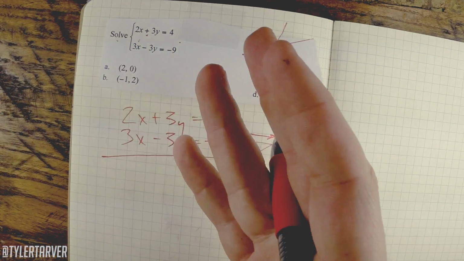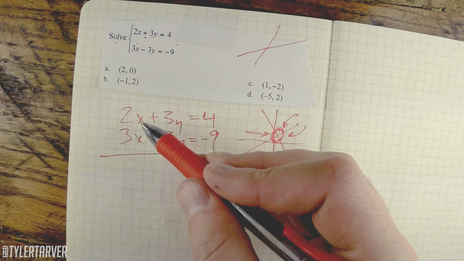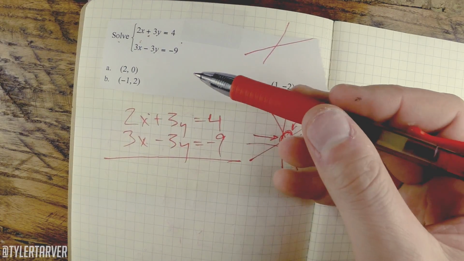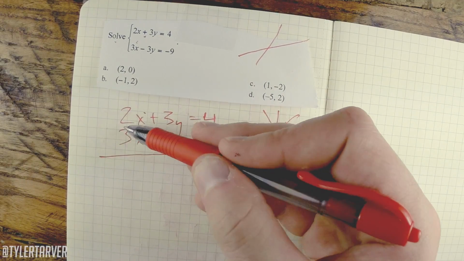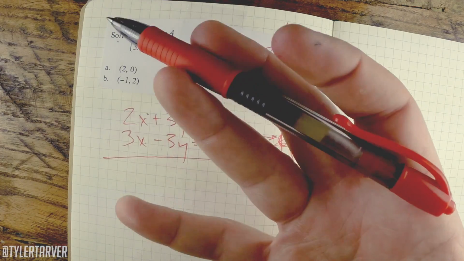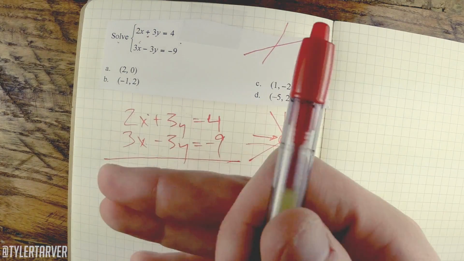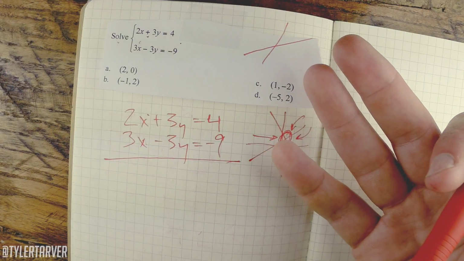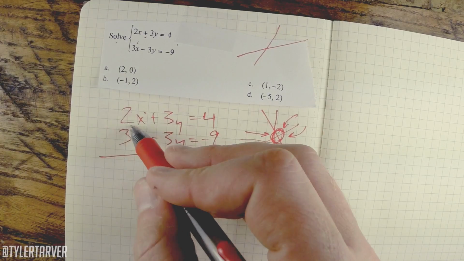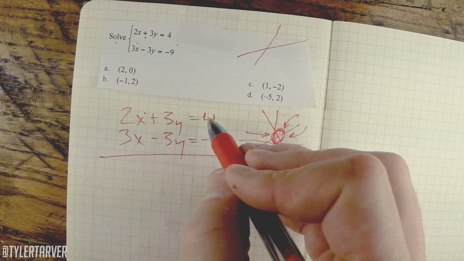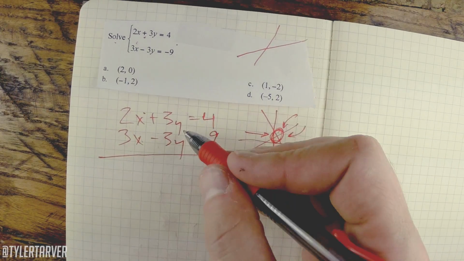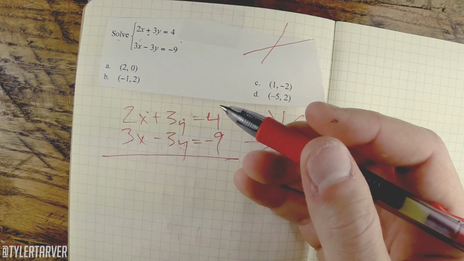With elimination, what you do is you find your x's and your y's, and you get one to where it's the opposite of the other. So like 2 and negative 2, or 3 and negative 3, or 10 and negative 10. I say opposites, they're not technically opposites, but you want the positive and the negative version of the same number. To do that, you would multiply the top by like negative 3 and the bottom by like 2, and everything would be multiplied.